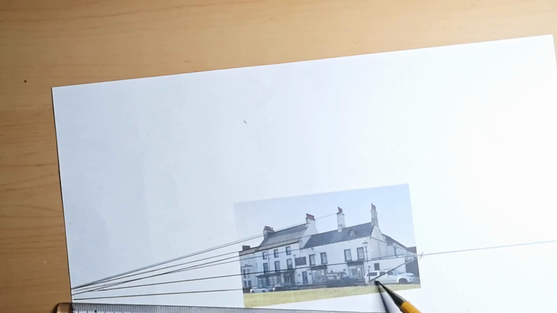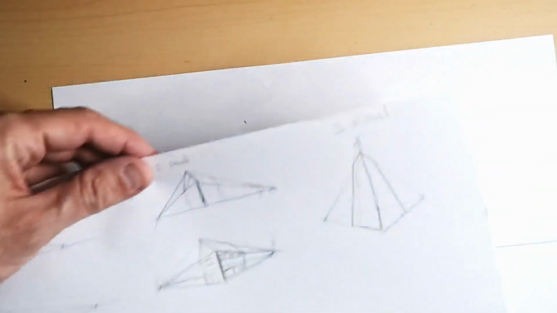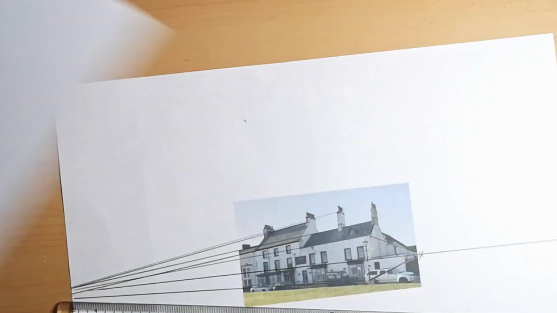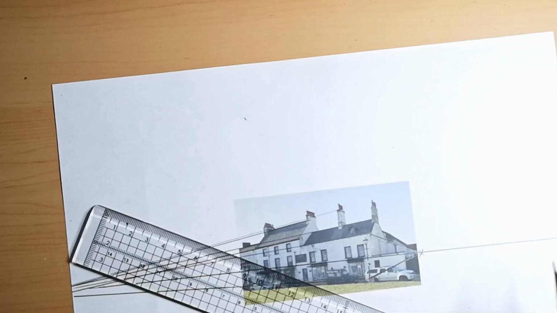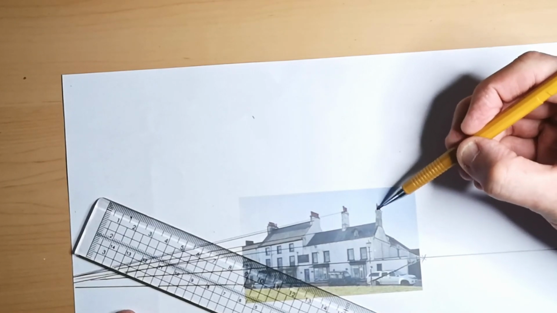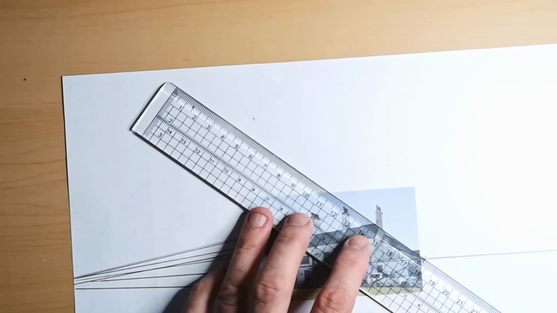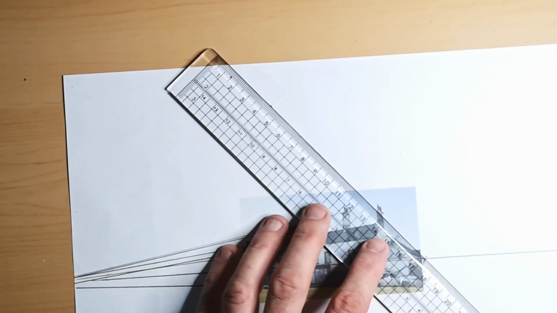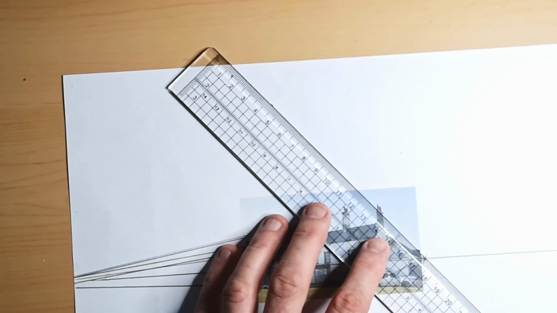So you'd have the bottom of the building just like this, and then you would do the same with the angle of that.